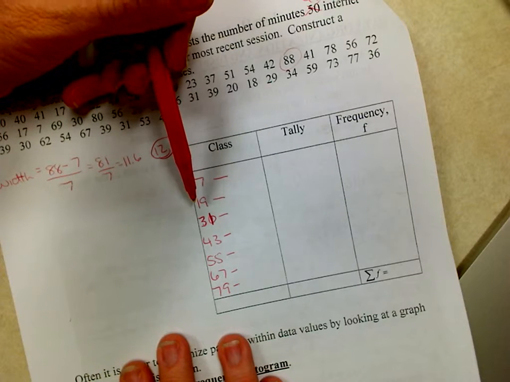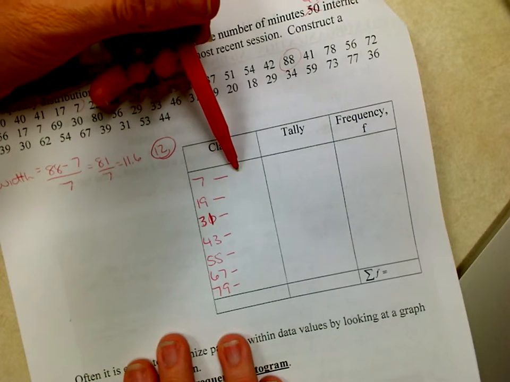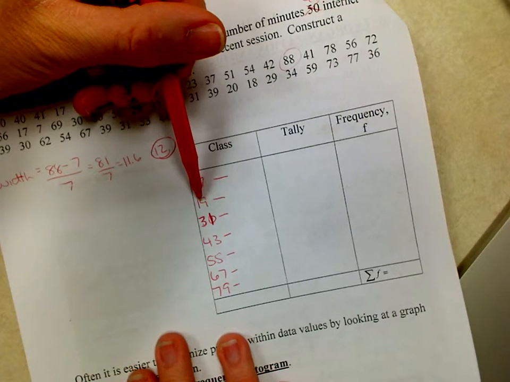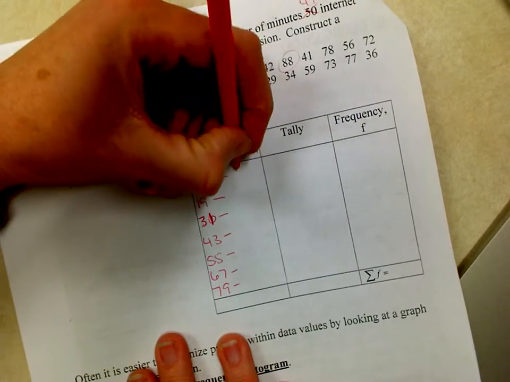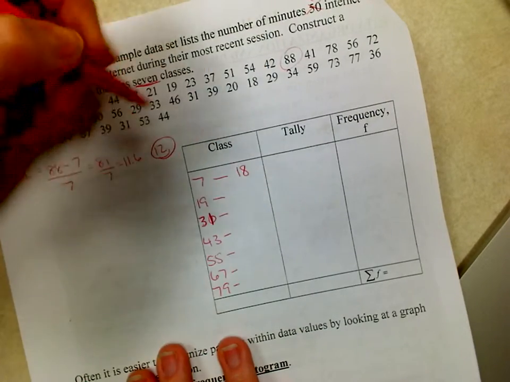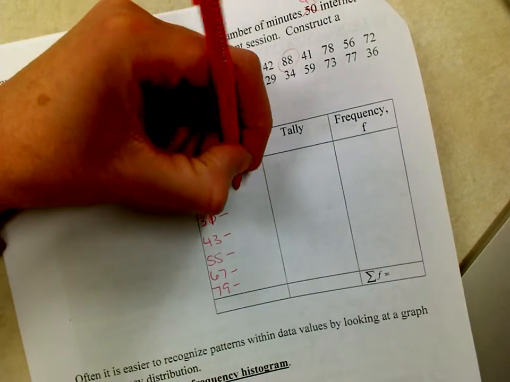Now, the thing is you can't have 2 classes that have the same number in them. The classes can't overlap. And so that kind of helps you get started on the first upper limit. If the second one starts with 19, that means the first one had to end with 18. And then you can continue to add 12 and get the rest of the upper limits.